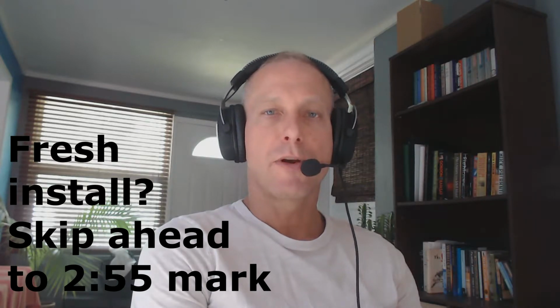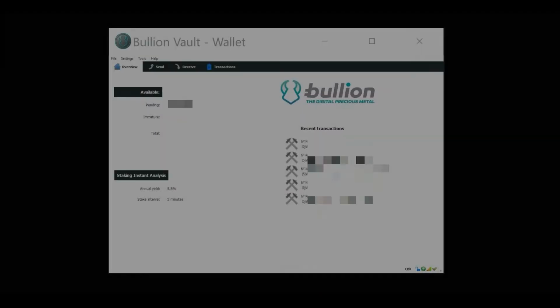So this tutorial is going to walk you through upgrading from the previous Vault version 2.4.4 or any prior version to that, or doing a fresh install. So whatever your use case is, if you're new to Bullion or you're just upgrading from our previous build, this tutorial can assist you with that. Without further ado, let's go ahead and get started.